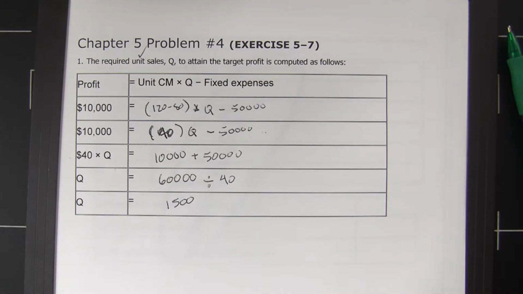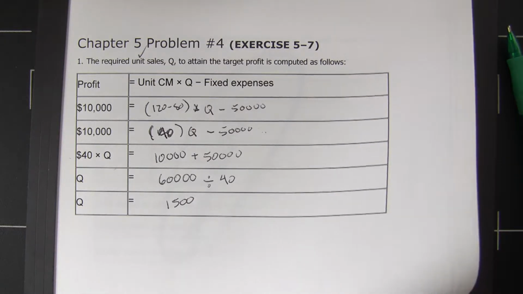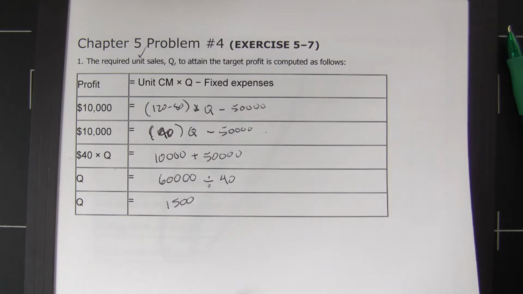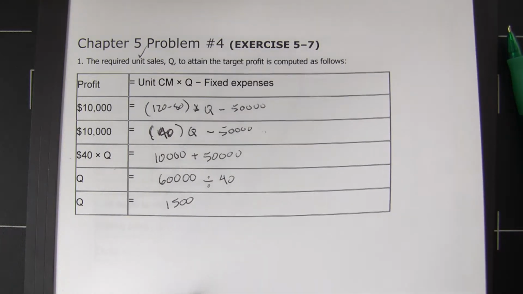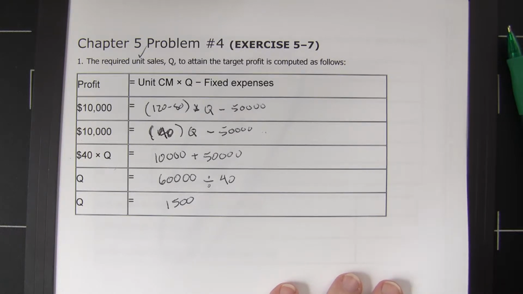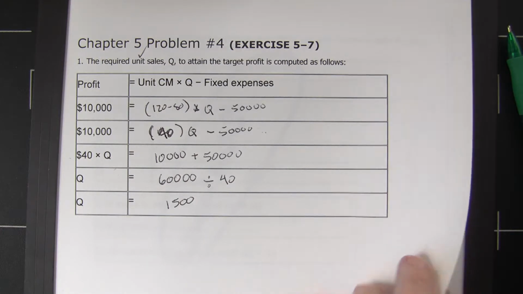Now they say, oh, wait, my bad, I want to do this by $15,000 instead of 10,000. So we need the dollar sales to attain a target profit of $15,000.